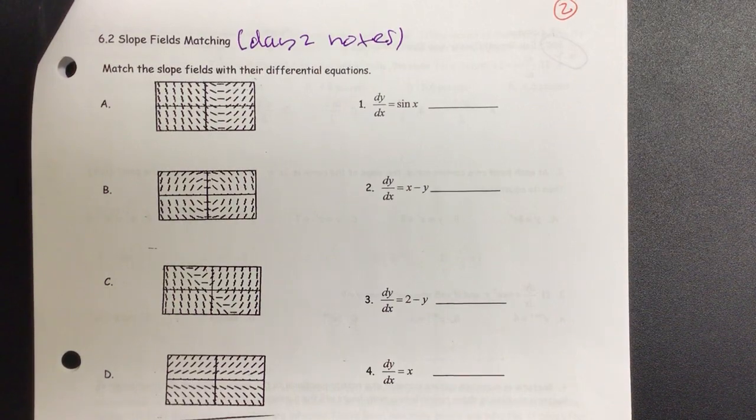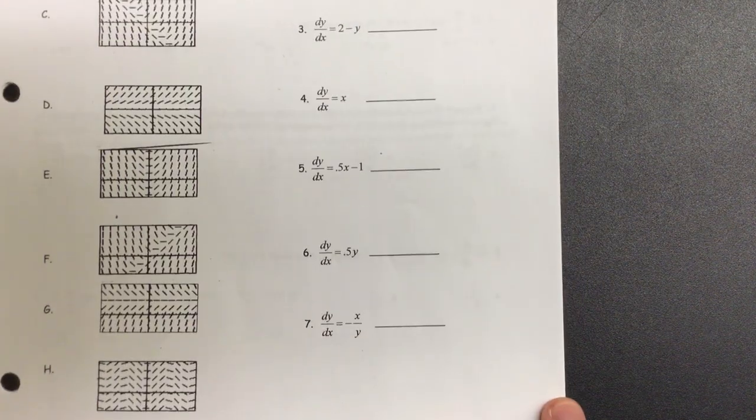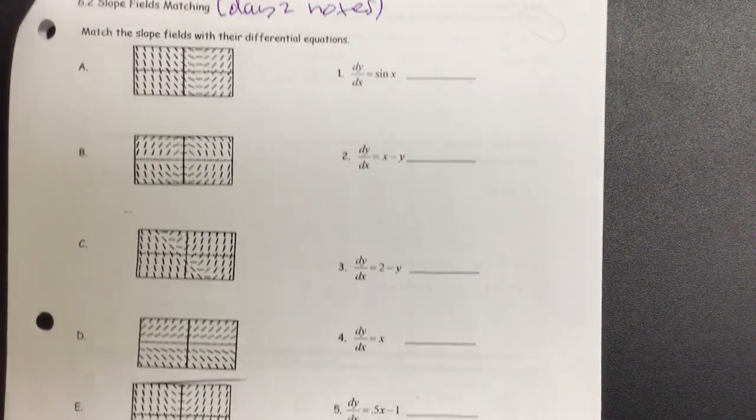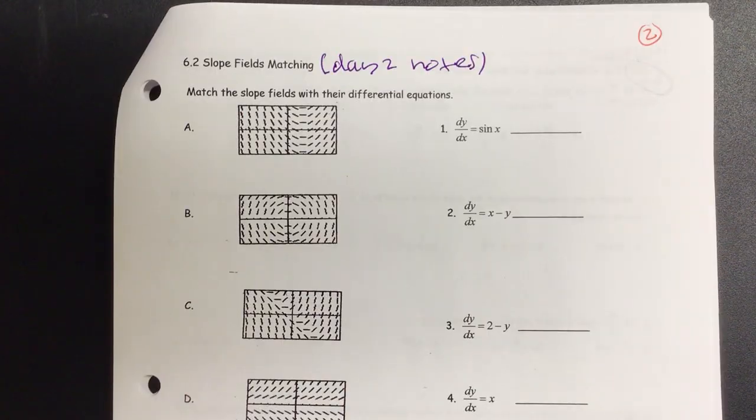Okay, let's analyze all of our equations. What is one equation from the 7 given that is different than the rest of them? There's one. Number one. So number one, we have sine of x.